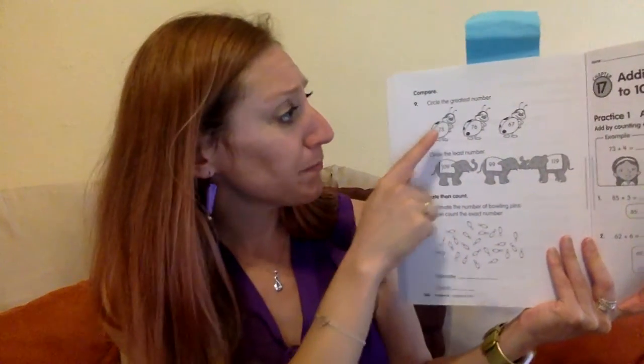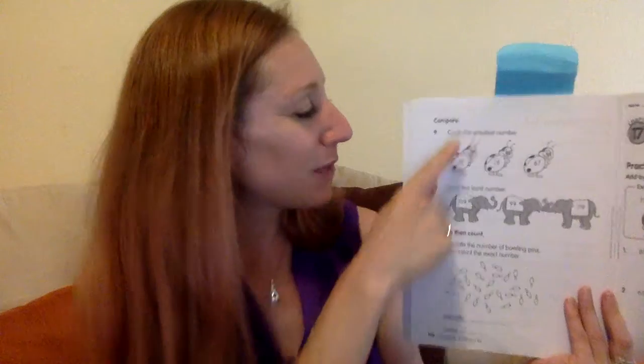On the back side, you might need a crayon. You could use your pencil or a marker, but remember, marker bleeds through the paper a bit. Actually, you can use your pencil. I thought it was going to tell us to color. It tells us to circle. So you compare, circle the greatest number for the ladybugs. Which one is the biggest, the greatest number? Circle the least number. Which one's the lowest or littlest number, smallest?